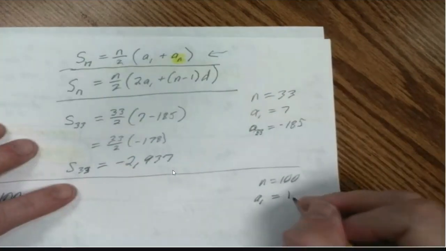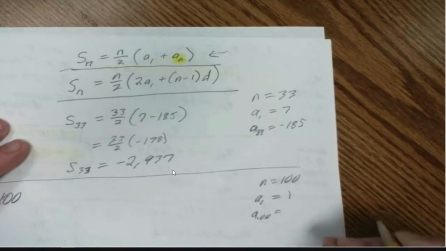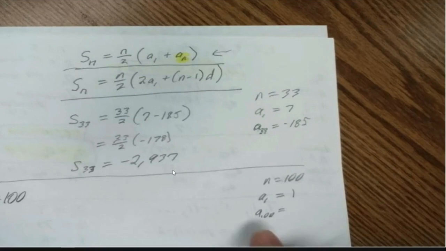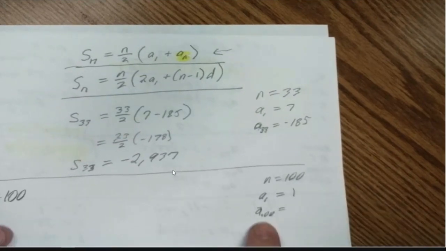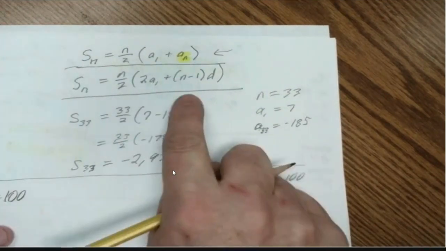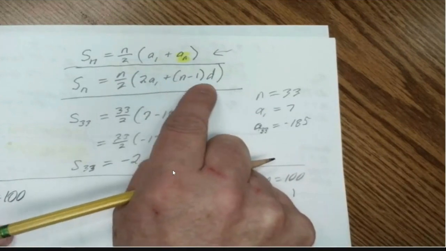All right, it equaled 1. But what about A100? We don't know what A100 is. So we've got two choices here. We could either go back and calculate A100, and then we can use that formula. But we don't need to do that because this formula just uses the difference.